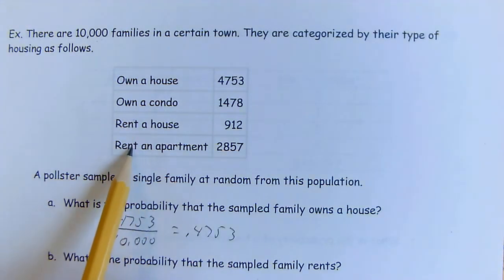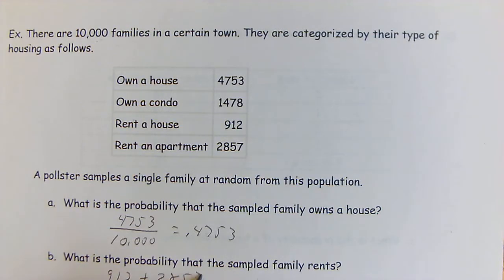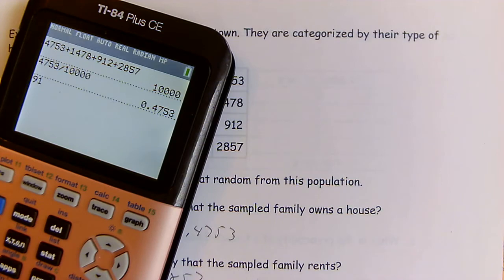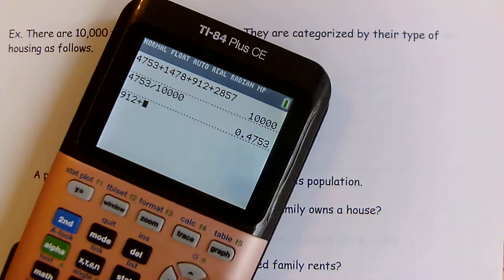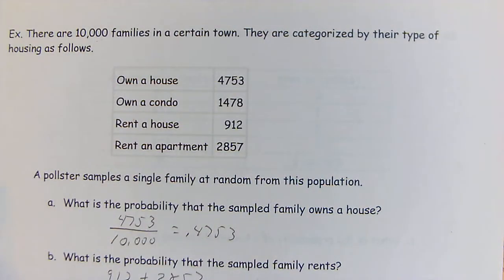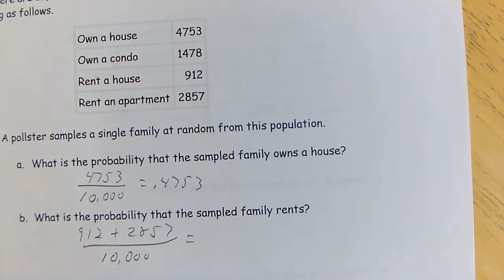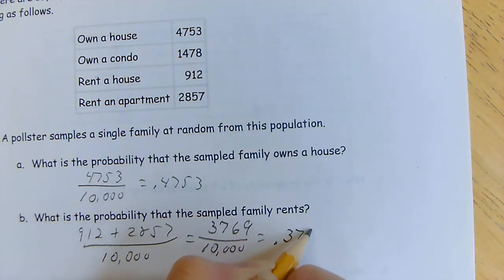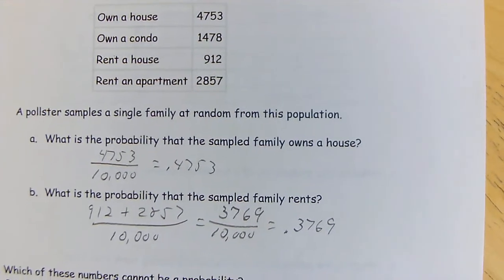What's the probability that the sampled family rents? Now it doesn't specify which rent, so I need to take both renter categories and include that. So that's 912 plus 2,857. About 37.7%.